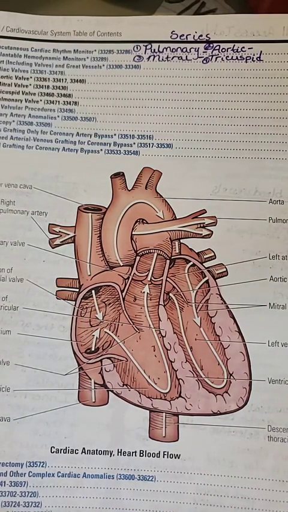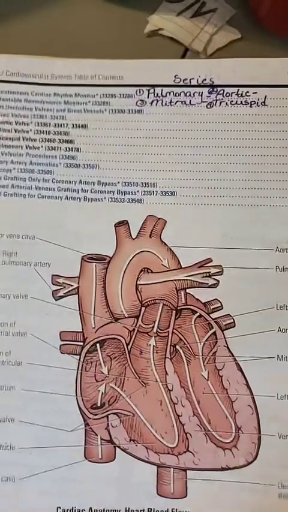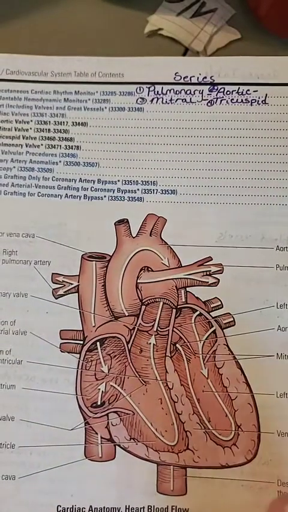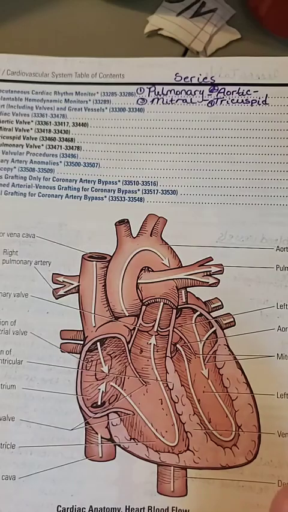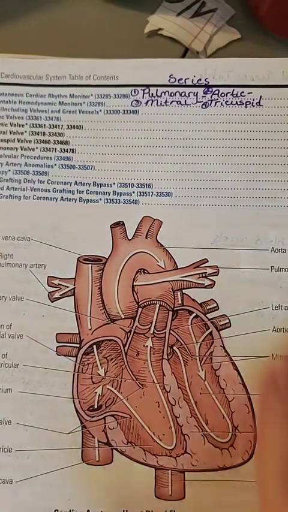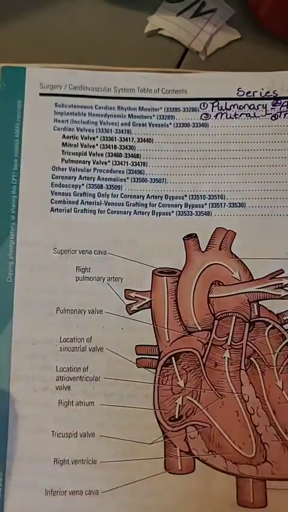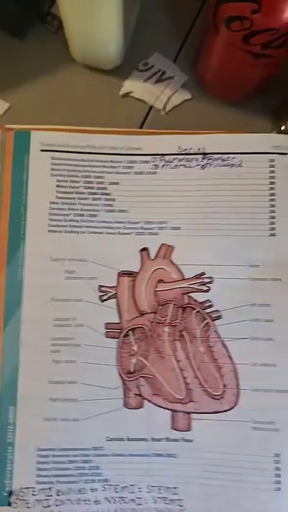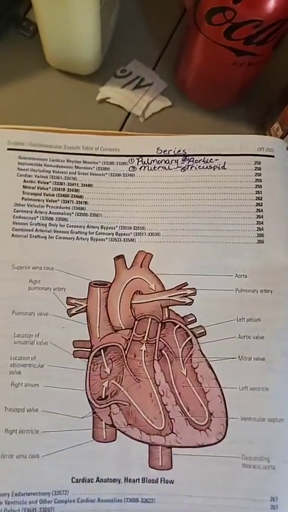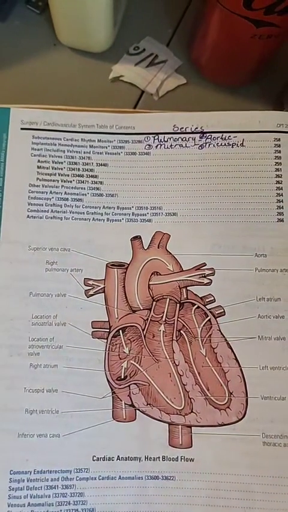Let's see. We're going to label. There are 4 chambers of the heart and 4 valves. That's the first thing that we'll do. And they're labeled here, but they're not labeled so you know which one is which.